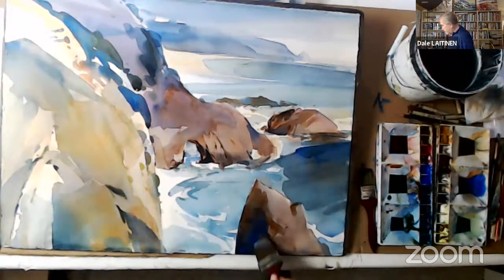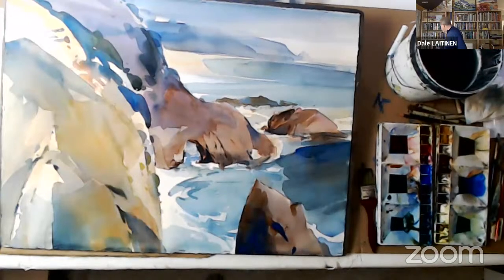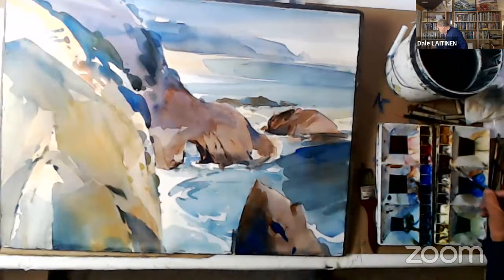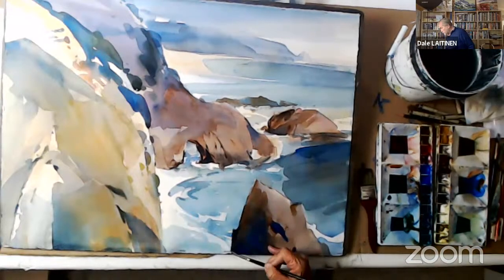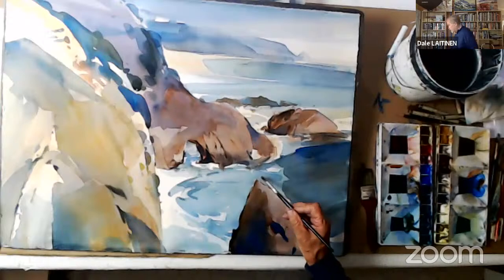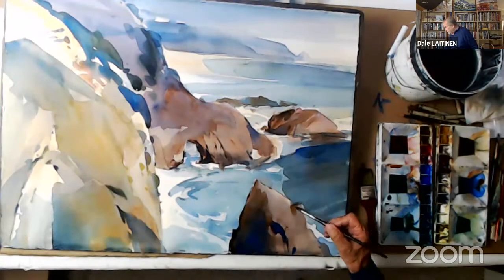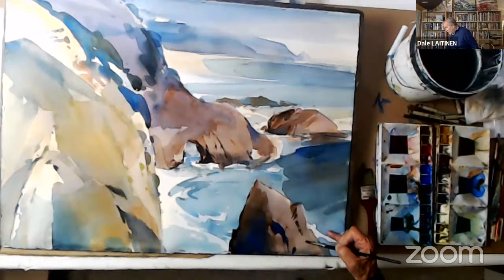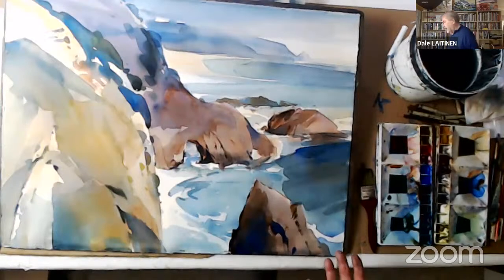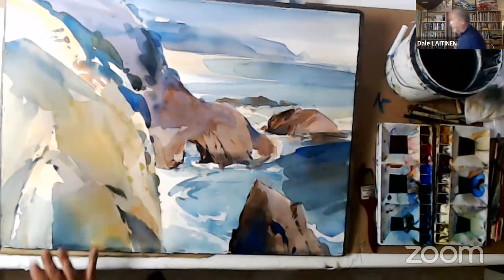That's just a wallop of cobalt blue right in there on top of the burnt orange. So that brings it really quite forward and right in front of us. So we're looking right down on that rock as well as looking at the face of this shape here.